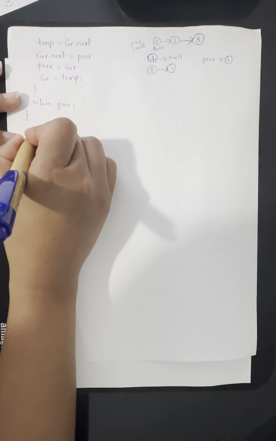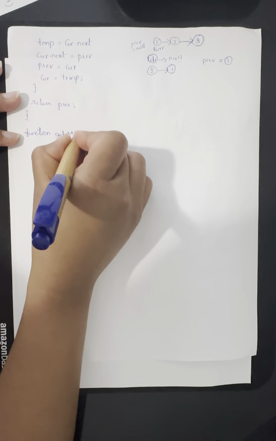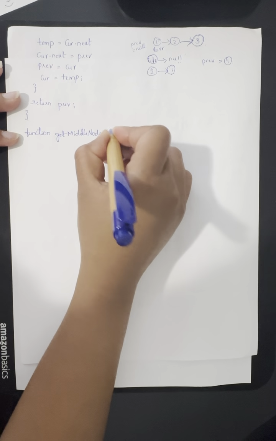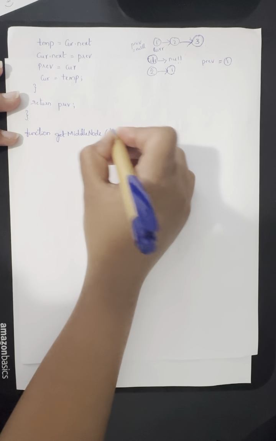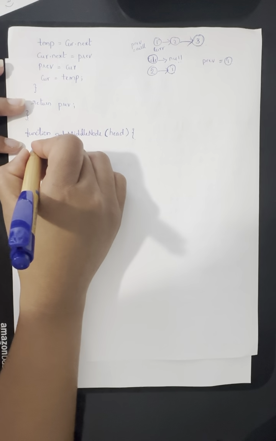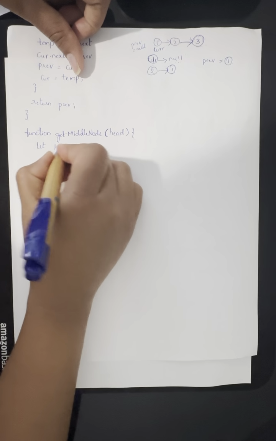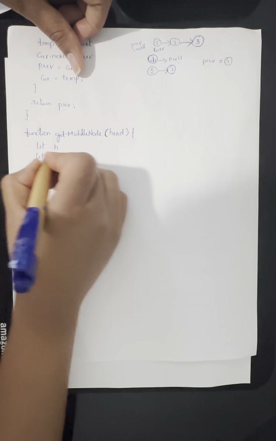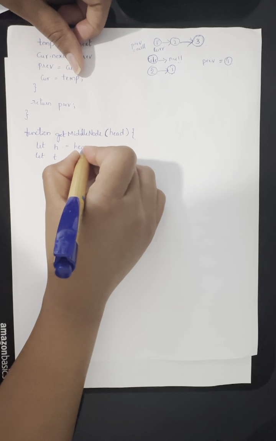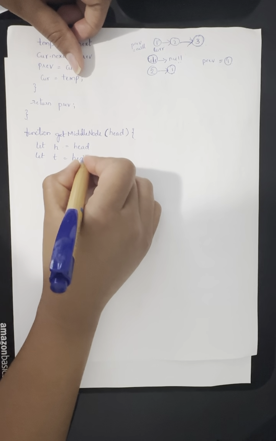So let's write the get middle node function. Let's assume its input is head. I'm declaring two variables, h and t, and initializing h to head, and t also starts from head.